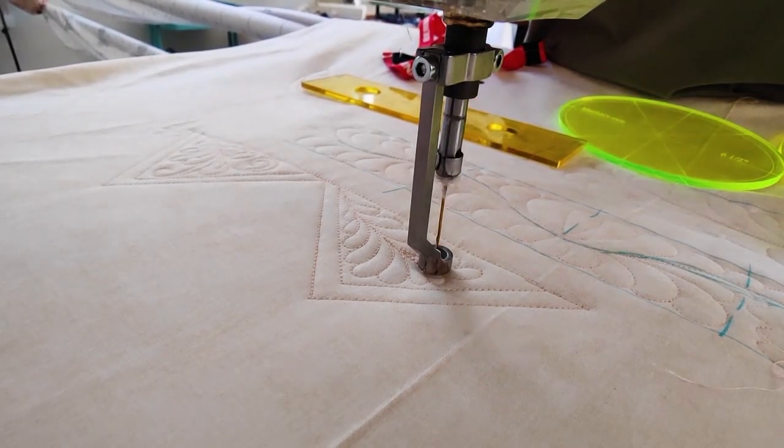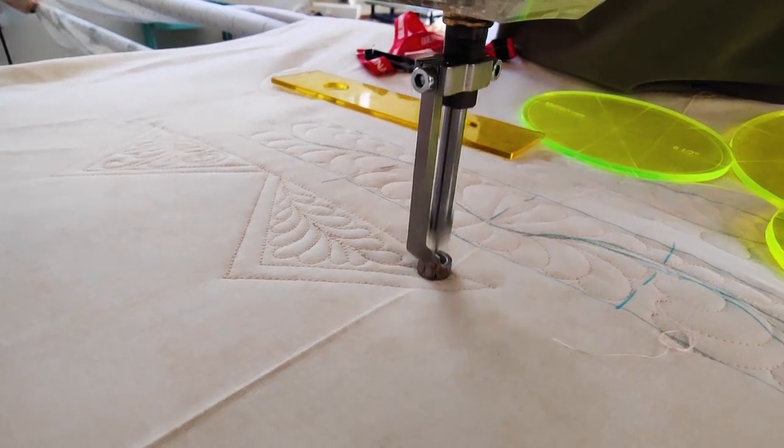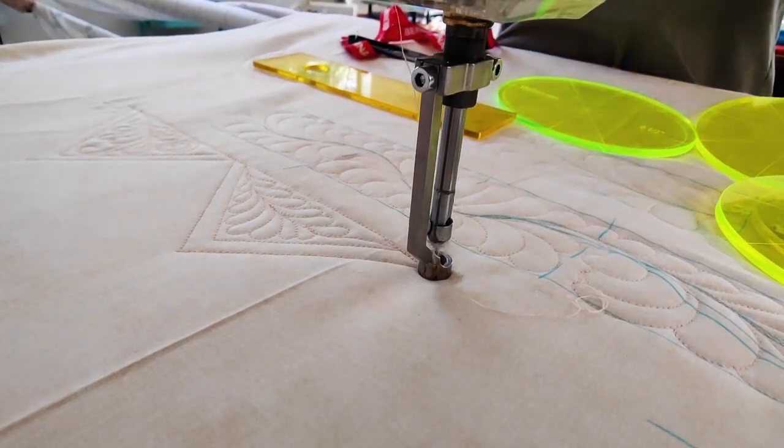And this is where I'd probably just sneak down and into the next one.